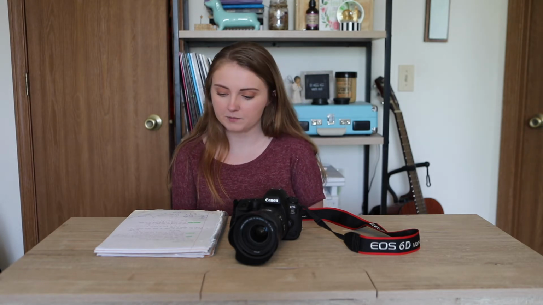And then aperture works kind of like a valve. It lets in a certain amount of light, and aperture is measured in f-stops. So at f2.8, for example, that's when the most light gets let in, and at f22, that's when the least amount of light gets let in.